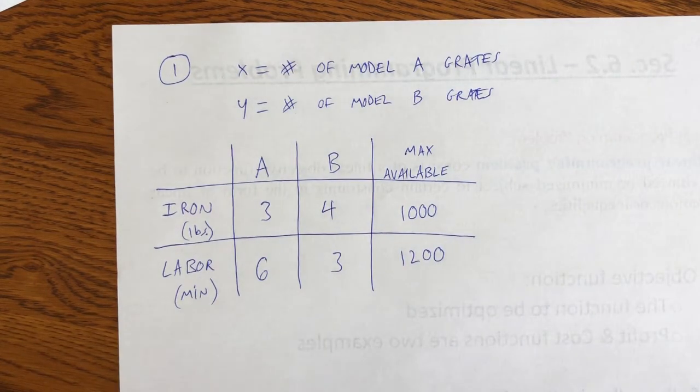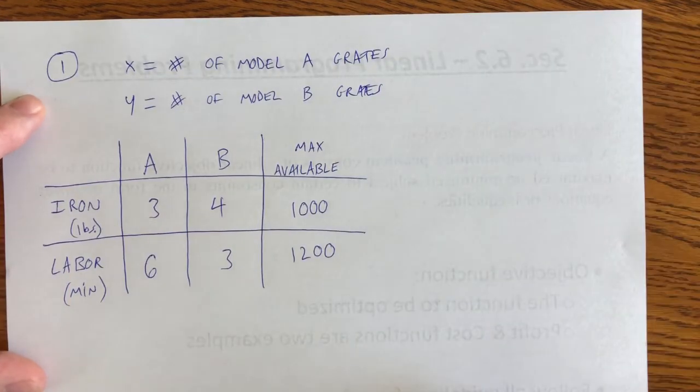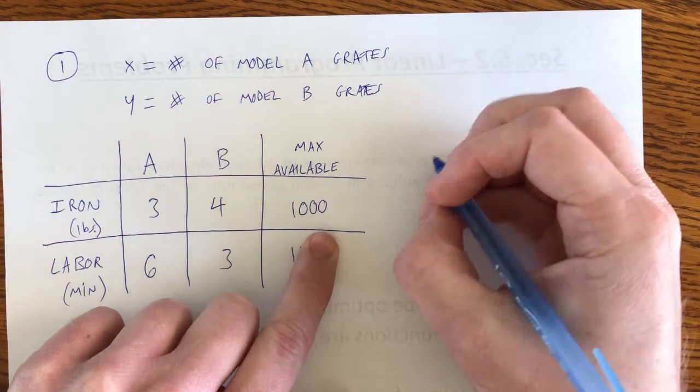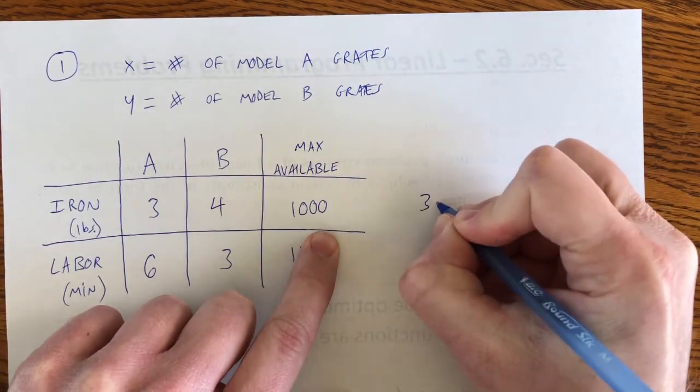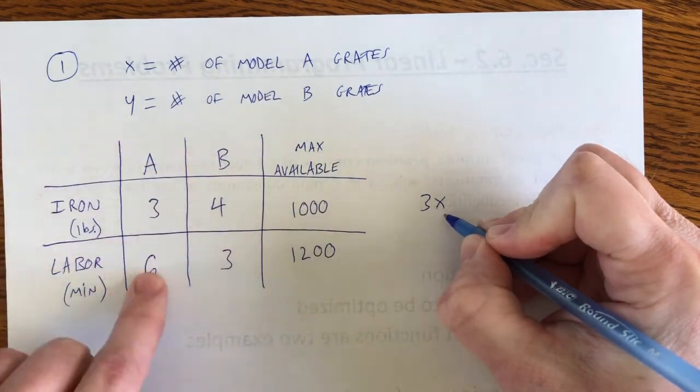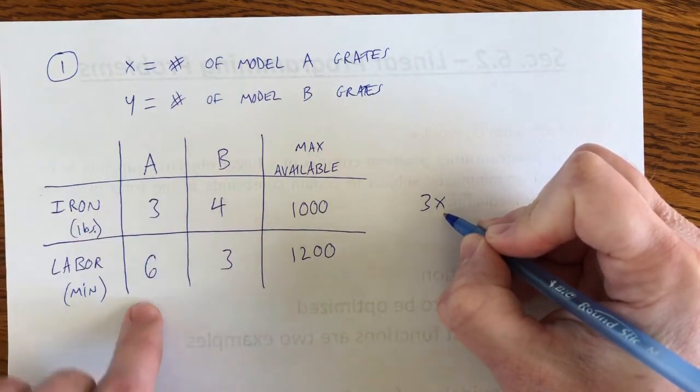Now that we have our data, let's go ahead and see how we can convert this into our linear programming model. So at this point, I'm going to recognize that every row here is going to represent a linear inequality. So the first row is going to represent this, 3x, because x is the number of Model A grates. We're looking at column x here.